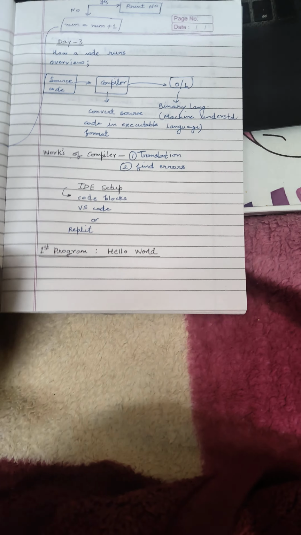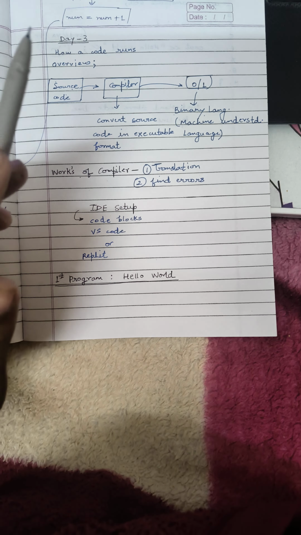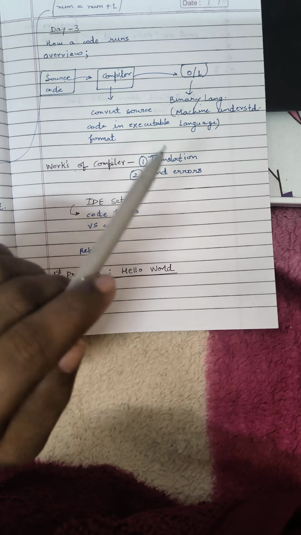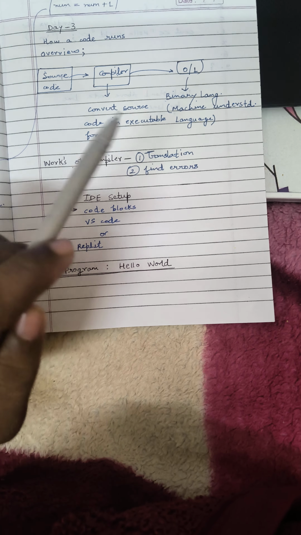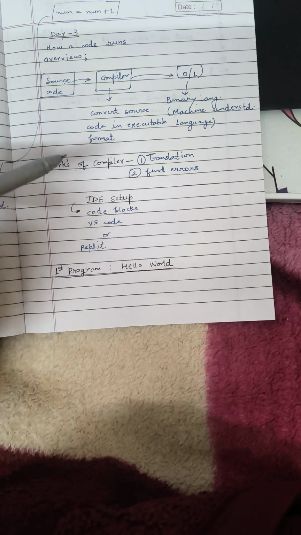Now, what are the works of a compiler? The works of a compiler are translation and finding errors.